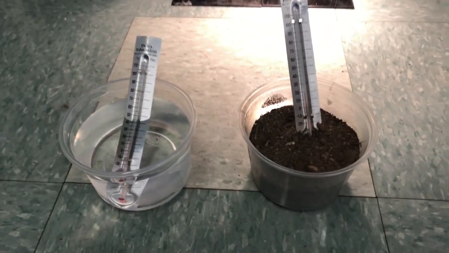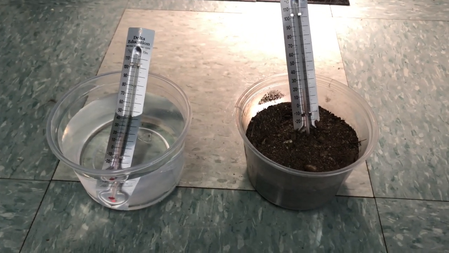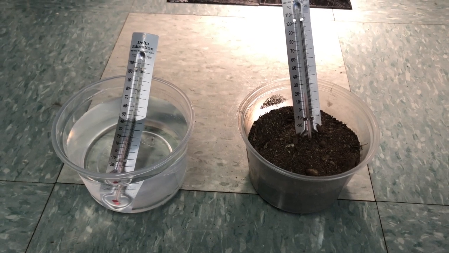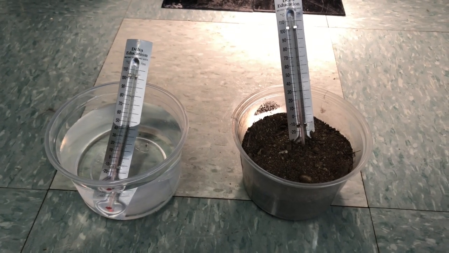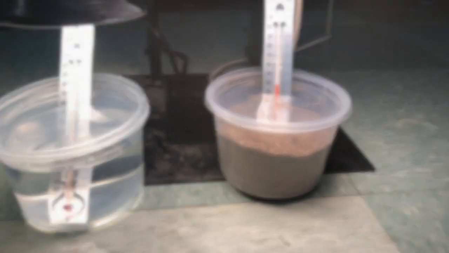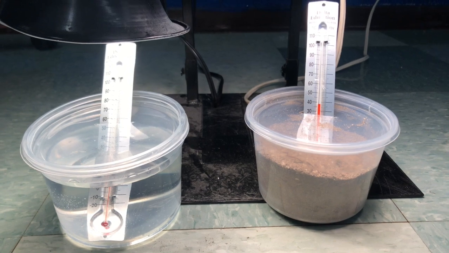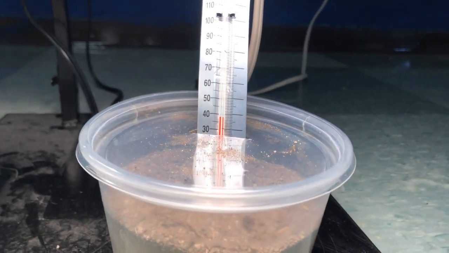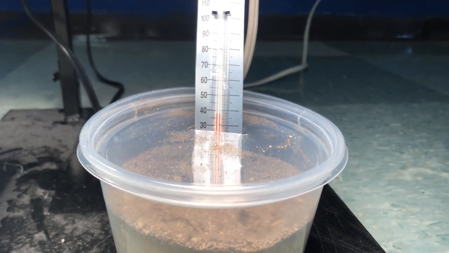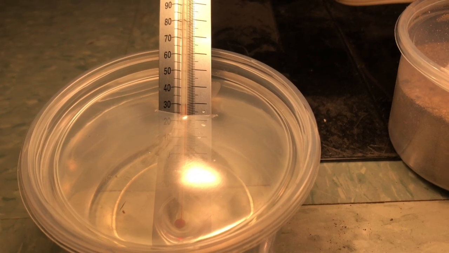And now I'm going to put them under the light, and we're going to see what happens to the temperature of these materials when the heat and energy from the light is transferred to the soil and to the water. I put a top on the containers to keep the heat inside, and it's actually been more like an hour instead of 30 minutes. Let's take a look at the temperature of the soil. The temperature of the soil is about 38 degrees Celsius. The temperature of the water is 30 degrees Celsius.